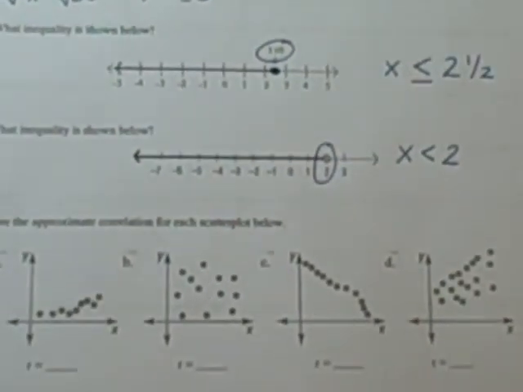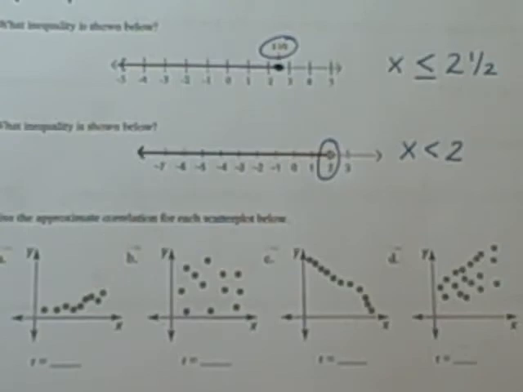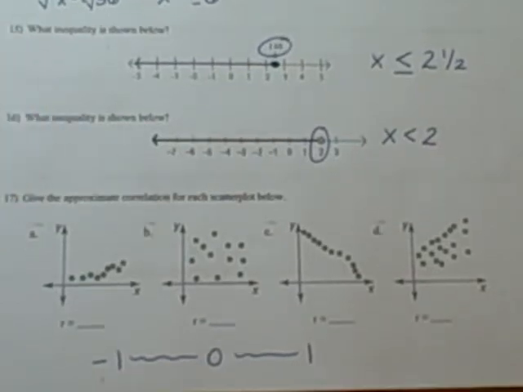All right. Down to 17. 17 is talking about correlation, which again goes back to when we talked about our scatter plot problem. With correlation, you are always giving a number between -1 and 1. So you could have -1, you could have 0, you could have 1, and you could have anything in between as well. Correlation is a measure of how closely your dots are to being in a perfect straight line.